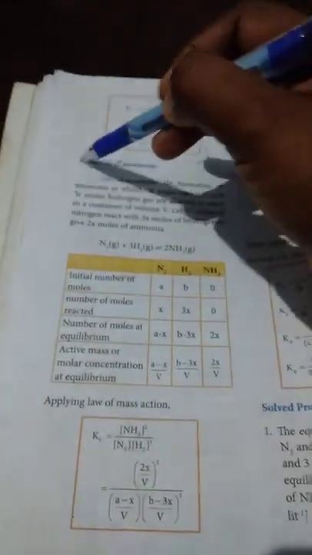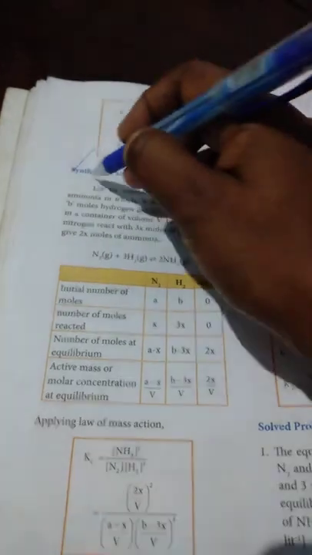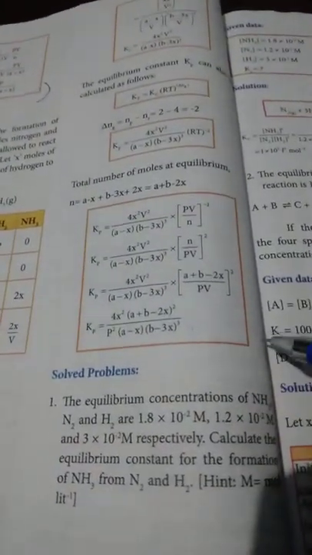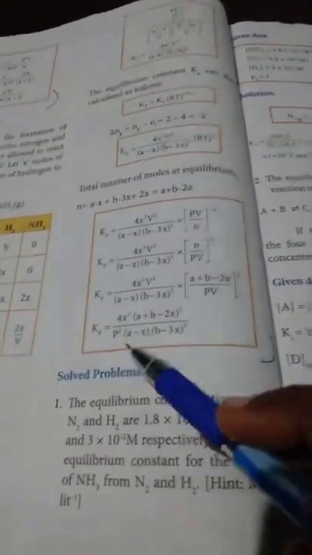Understand? Then continuously the next question, the same page, page number 14: synthesis of ammonia. This is also an important 5-mark question. Mark the answer. Let us consider, from this till the same page, page number 14, before the solved problems, till this Kp value.